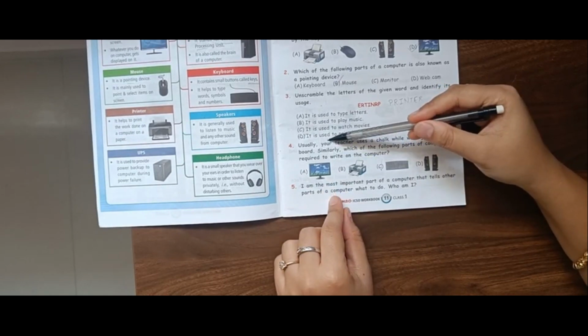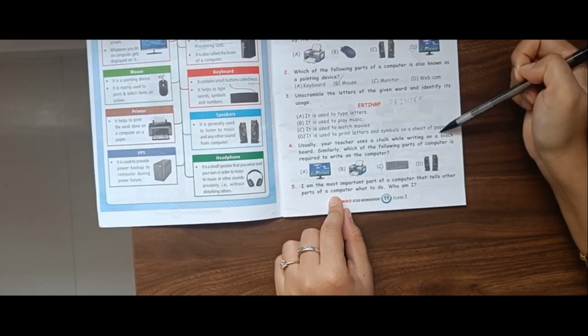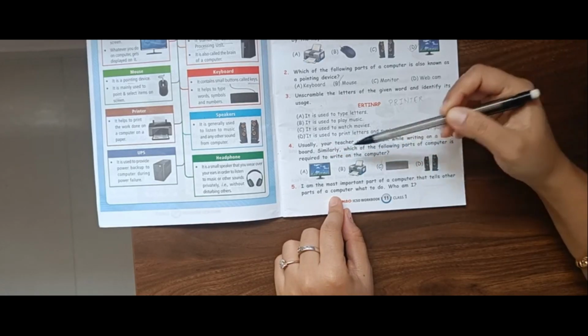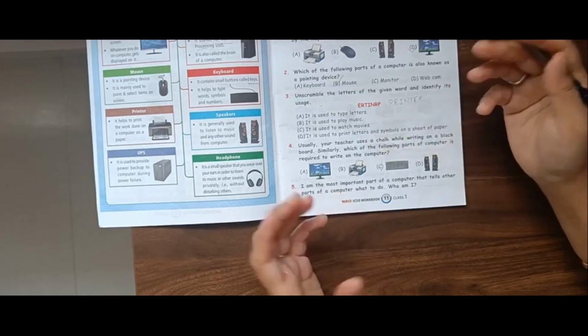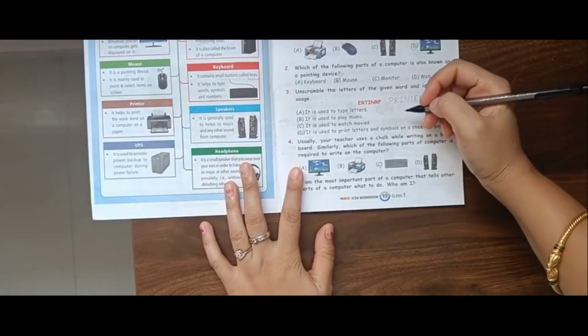Next is, usually your teacher uses chalk while writing on a blackboard. Similarly, which of the following parts of the computer is required to write on the computer? Which part are we using for typing? We use keyboard.